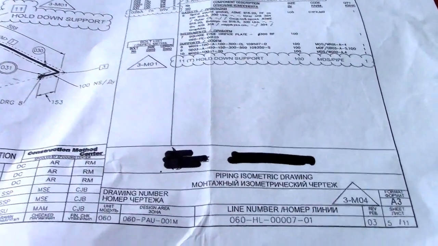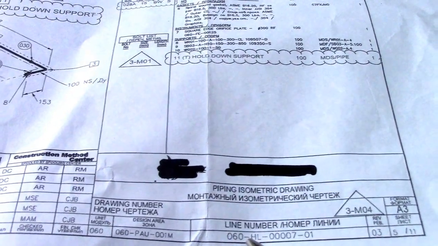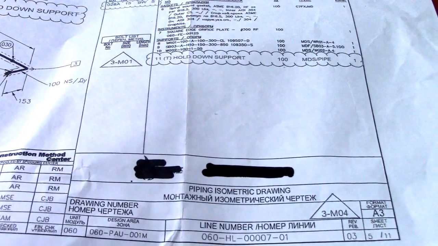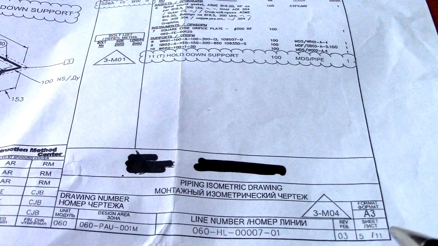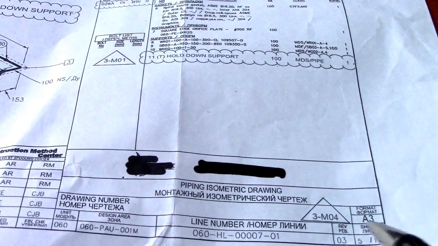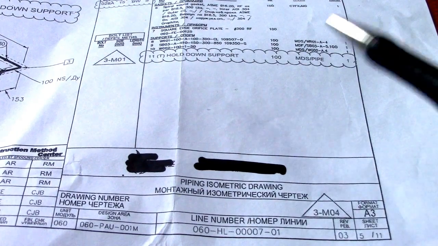I will zoom it. So this is the line number. This is the line number of the isometric drawing. Okay, and this is the revision. Okay, and we have a sheet number. So this is the sheet number. So always check this revision and the sheet number.